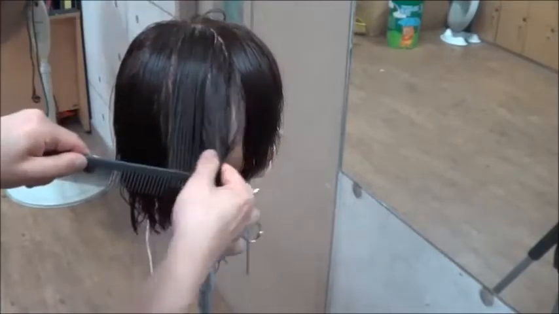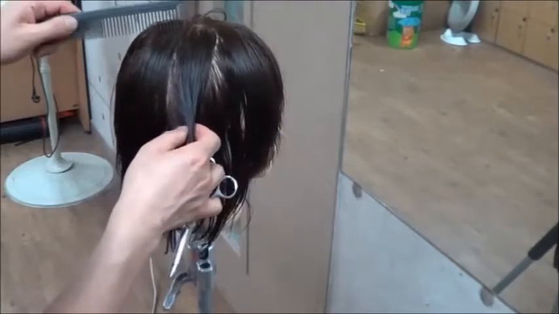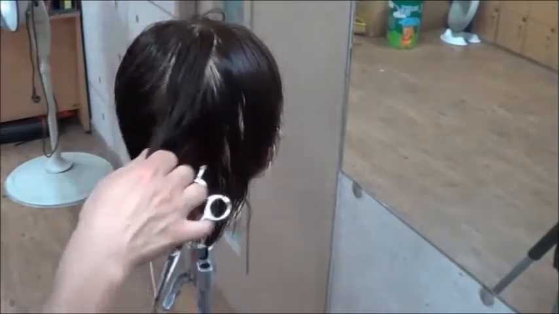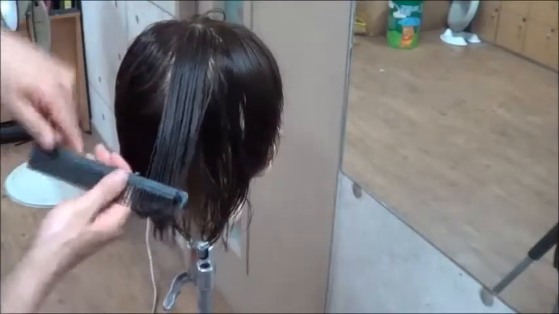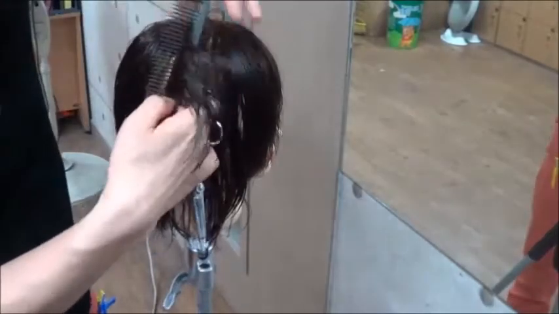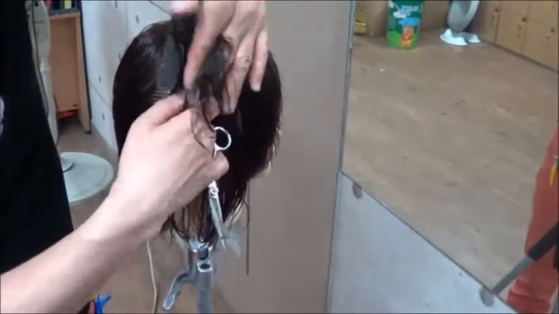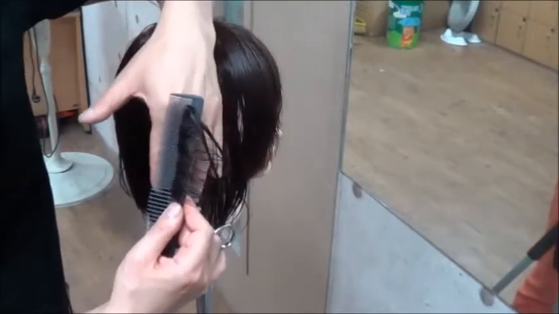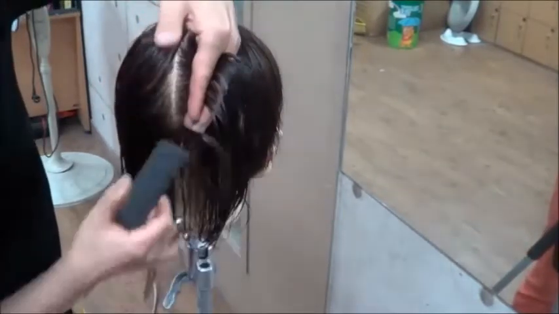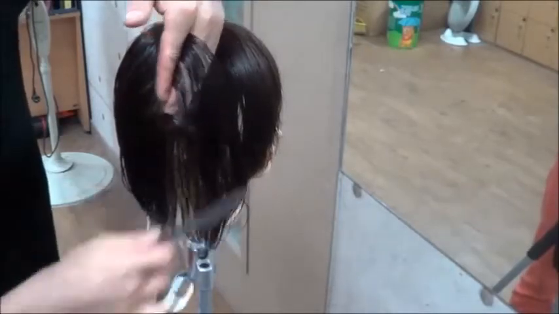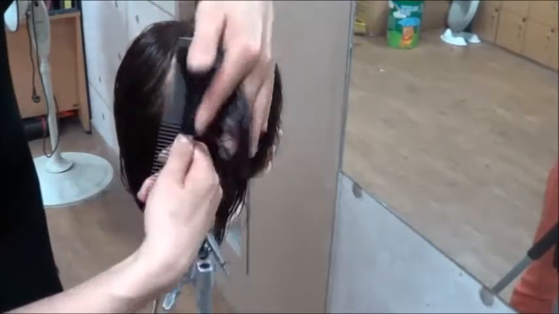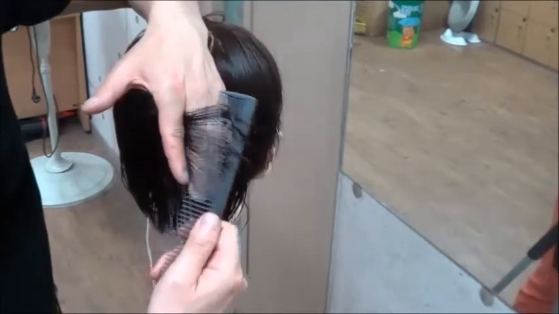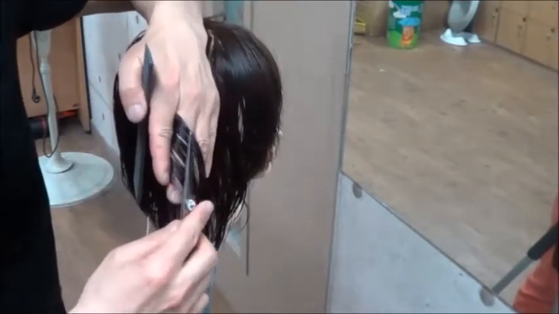And then okay, divided into the section, and then the next section like this, and also the same as before, straightforward, and leave the previous hairline to keep the hairline straight, and check the guideline, okay?